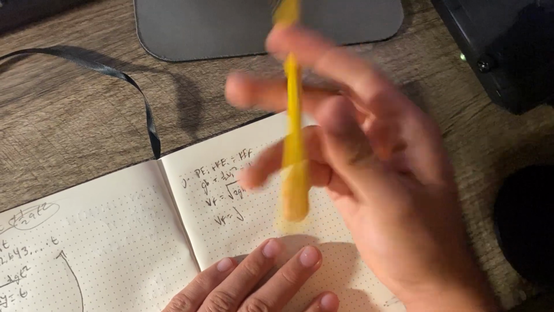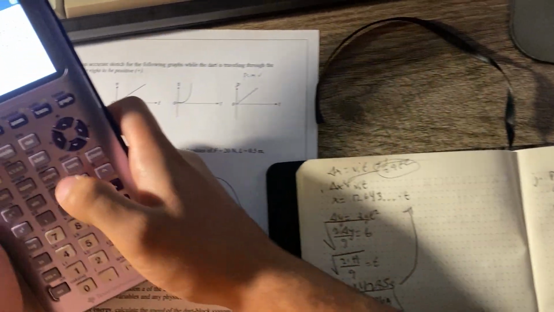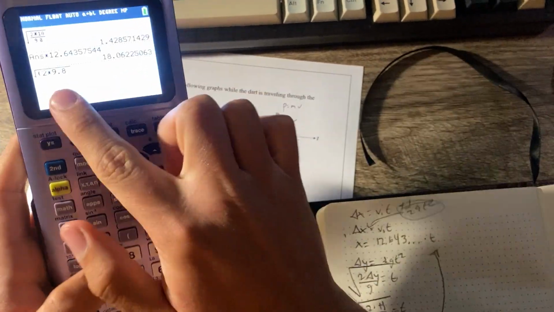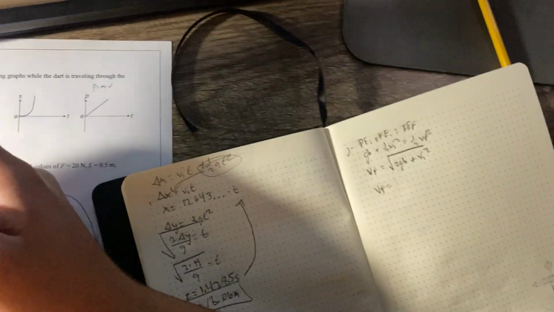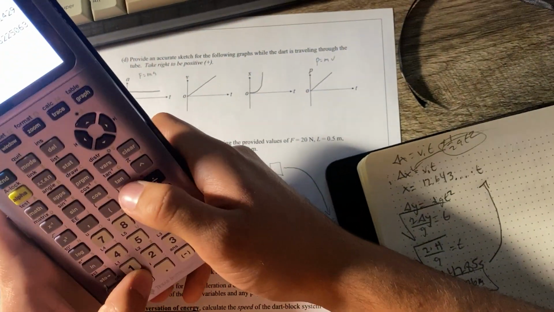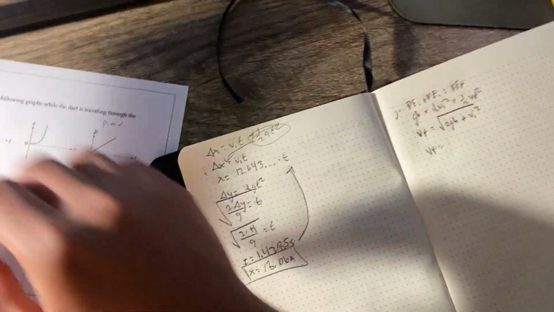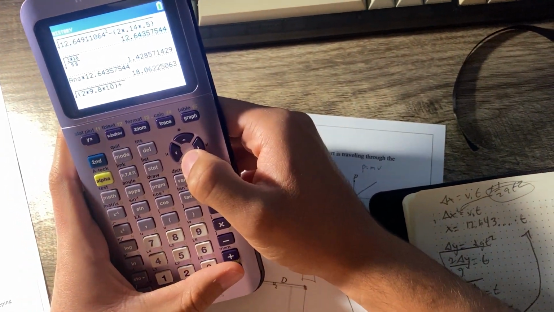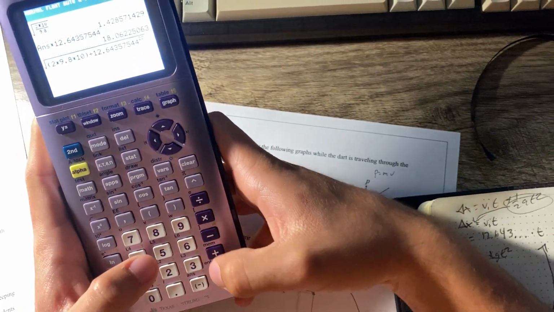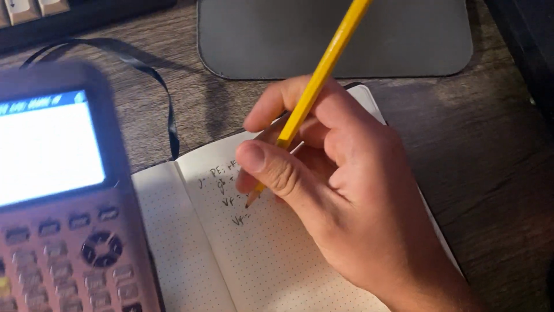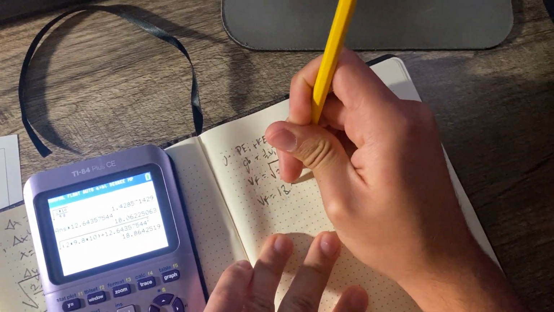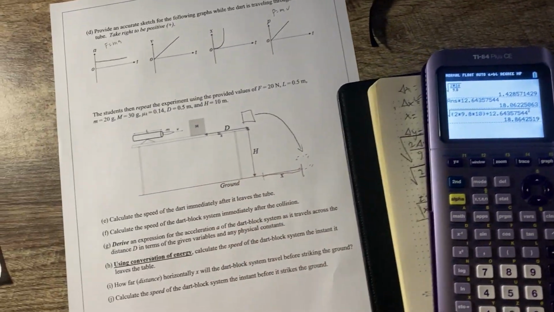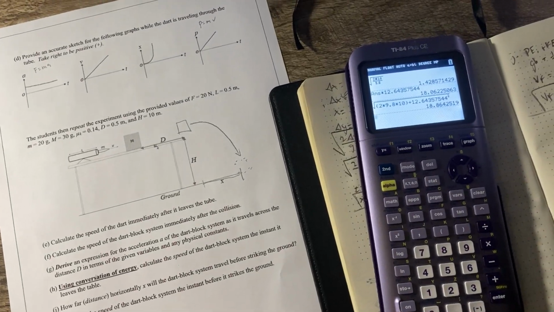I'm plugging my numbers in already. So we're going to have 2 times 9.8 times h, and I'll put that in parentheses. It's always important to have your parentheses, okay? H is 10, plus our vi as it leaves the table, so our vi is this value up here, and then we square that. Then we get our vf to be 18.864 meters per second. And that's going to be the speed of the dart-block system the instant before it strikes the ground.